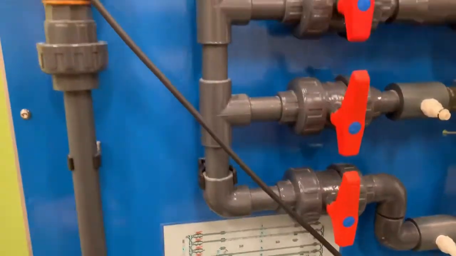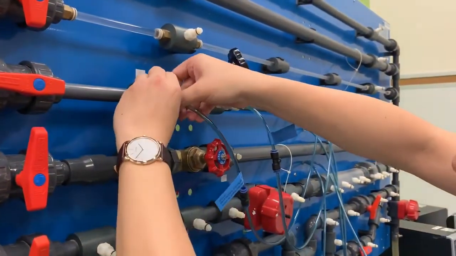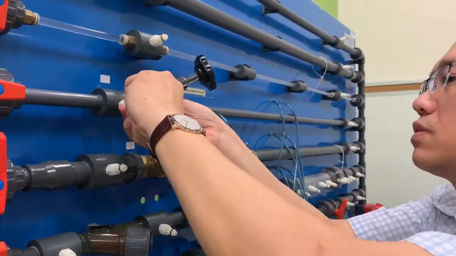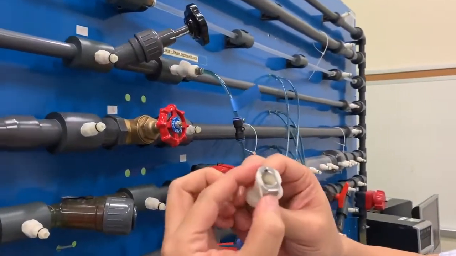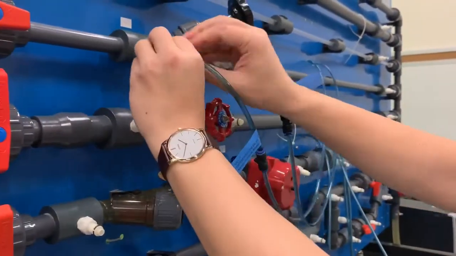Okay, next, here is the sensor. The sensor here is on-off. The sensor is plugged into the sensing point.